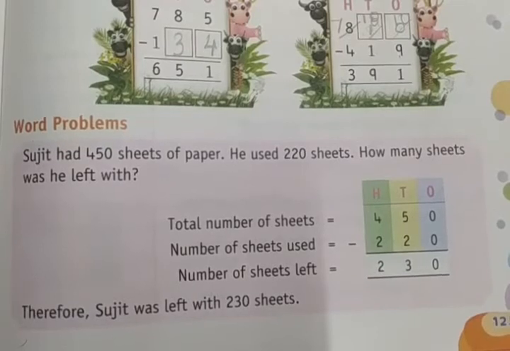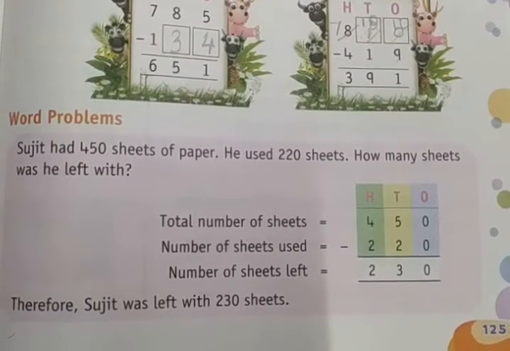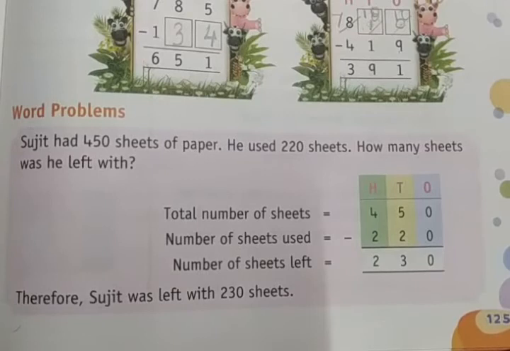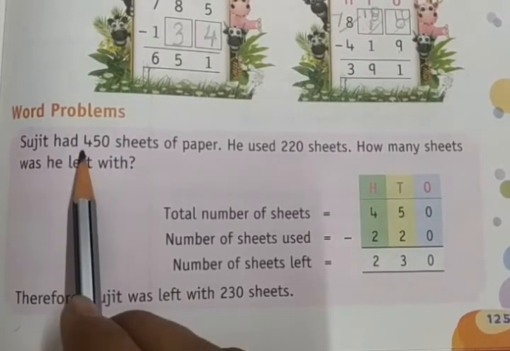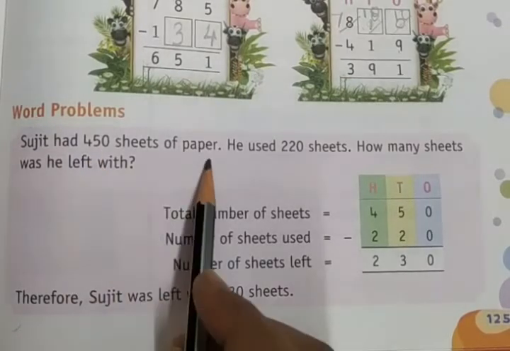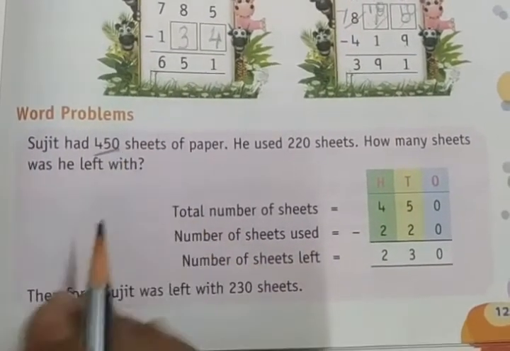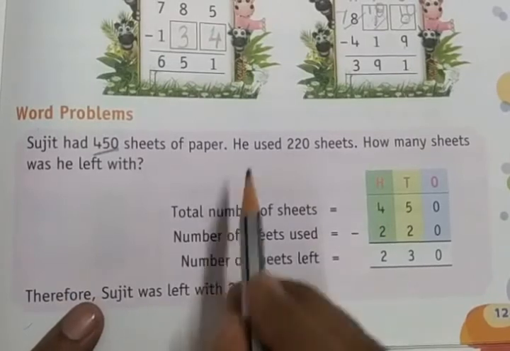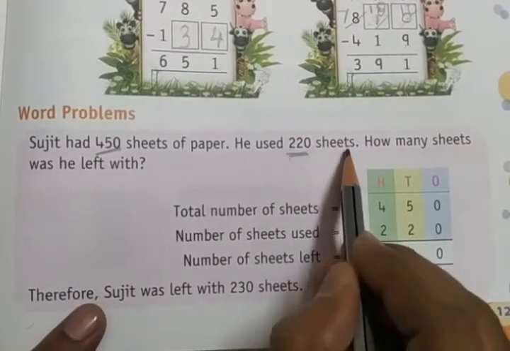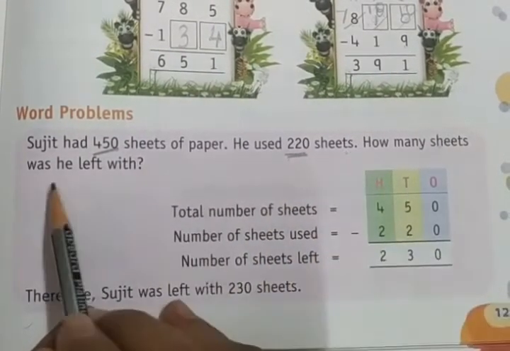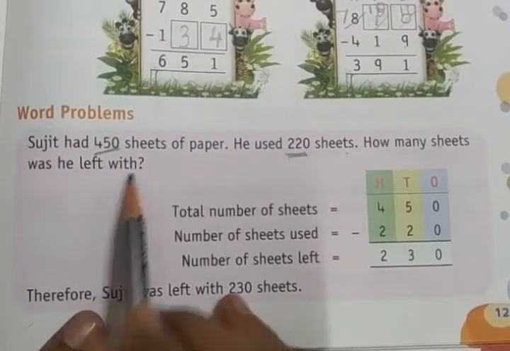Now let's go to solve the word problems. Sujit had 450 sheets of paper. He used 220 sheets. How many sheets was he left with?